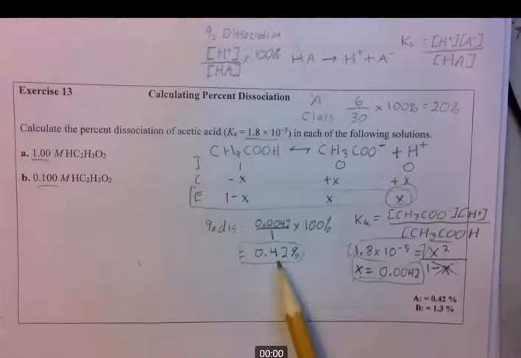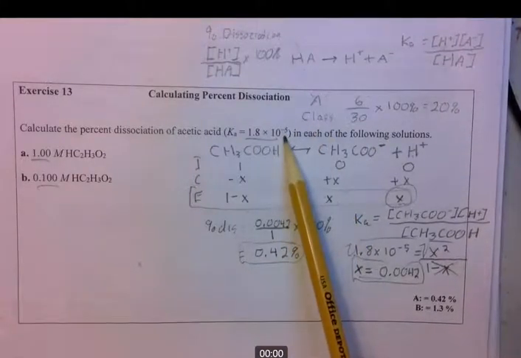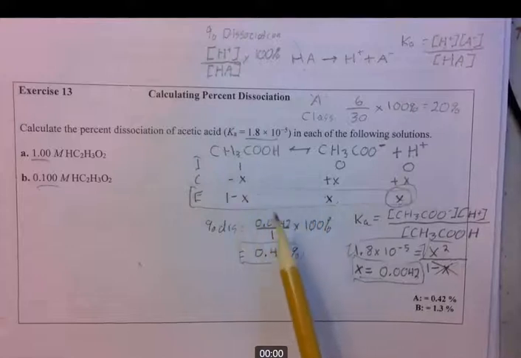Won't go into why that is, but it's a very small percentage that actually breaks up when you have a weak acid. And how weak is it? It's a moderately weak acid. It's definitely not a strong acid, and it's not the weakest of acids, but it's 10 to the minus 5 there that I'm pointing at for the Ka. So not very many of those molecules break up.